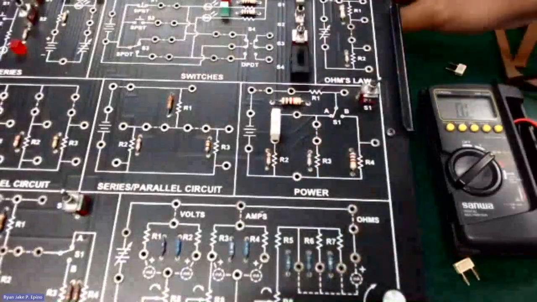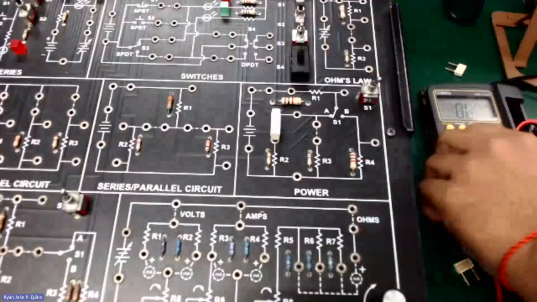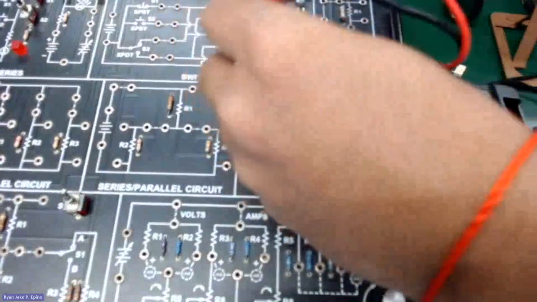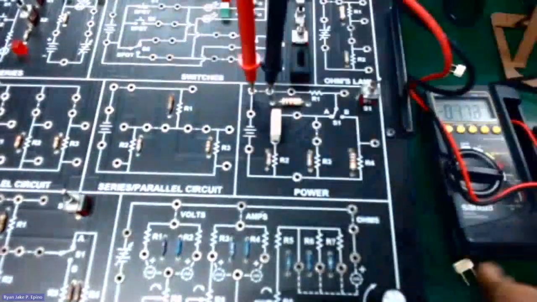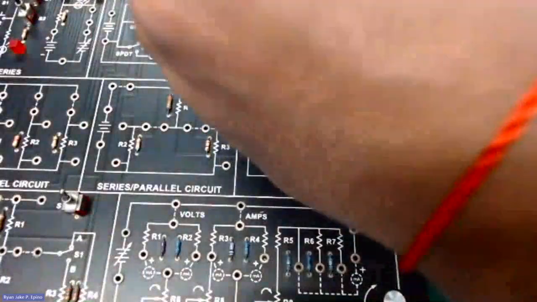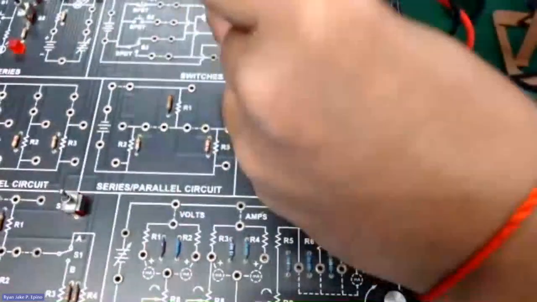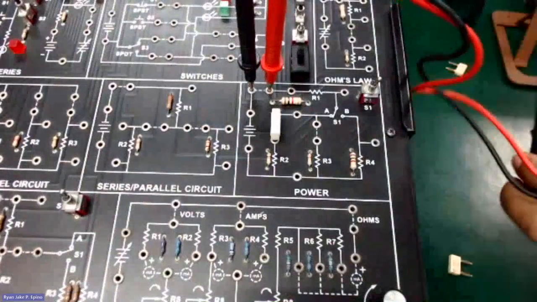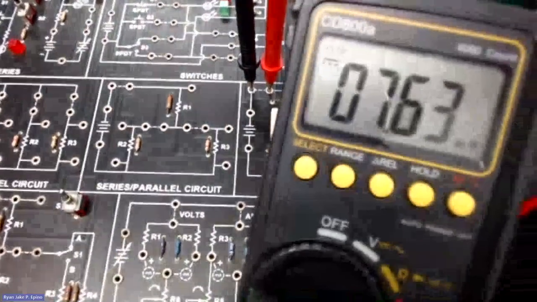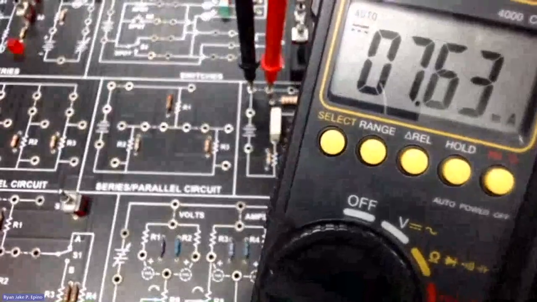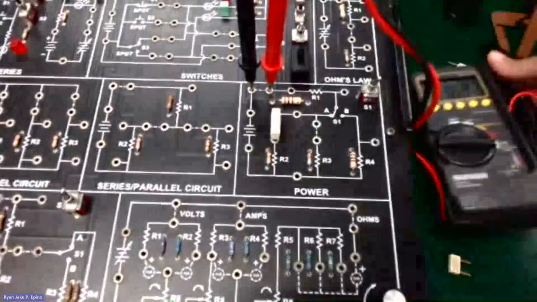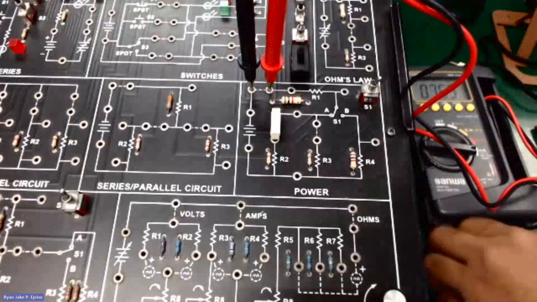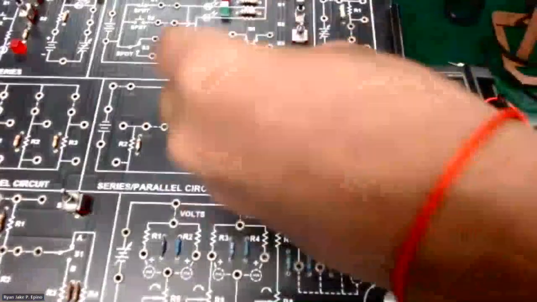Now we'll turn this on and get our IP. Let's get the IP of this circuit, since it changed because of the change in the circuit. This is the value of the IP, 7.63. Then the next one is the VR1.